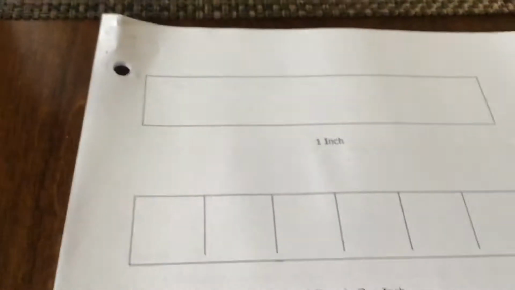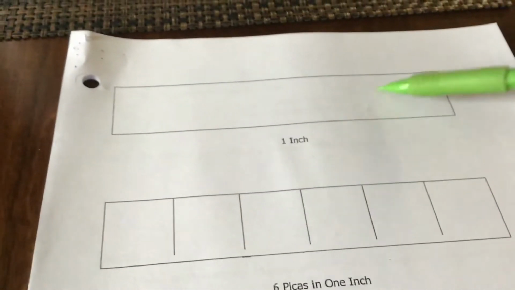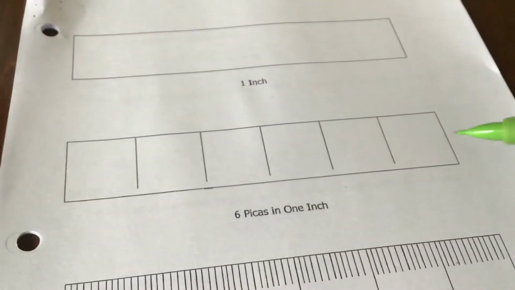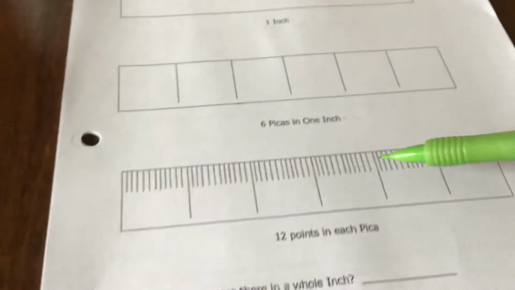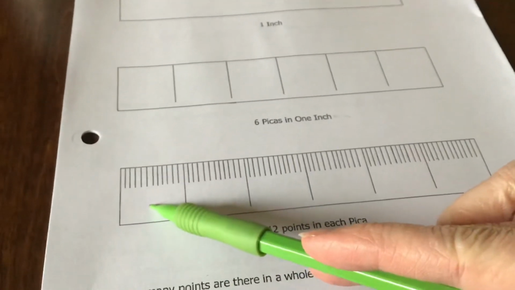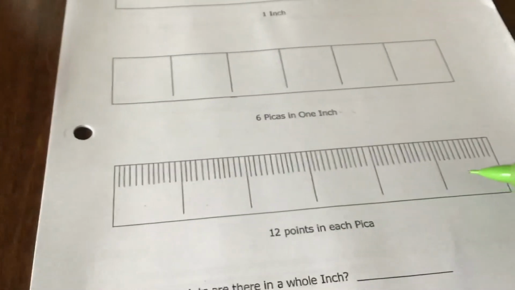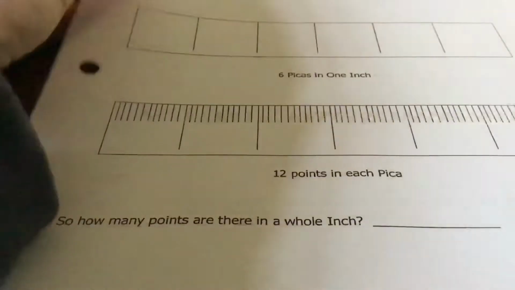On the front page of your worksheet, this big thing is just to represent 1 inch, and inside of 1 inch there are 6 picas. See the little conversion factor right there? And inside of each one of those picas there are 12 points. Therefore, there would be 72 points in an inch.